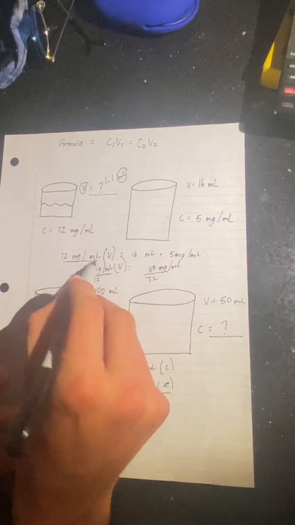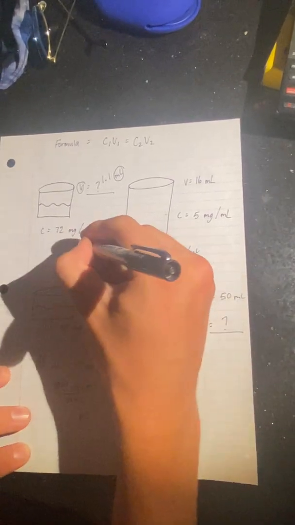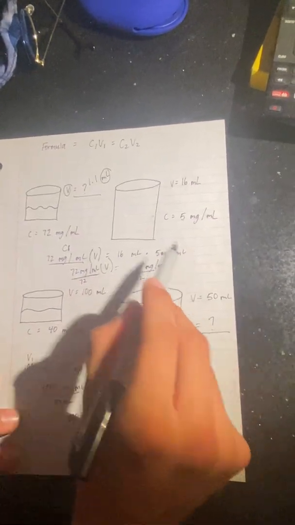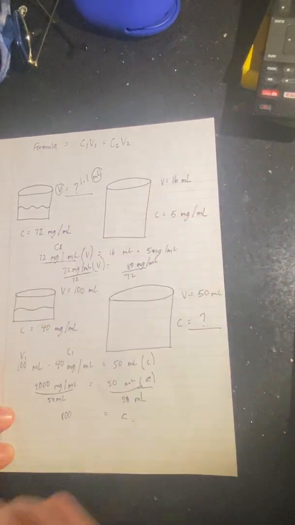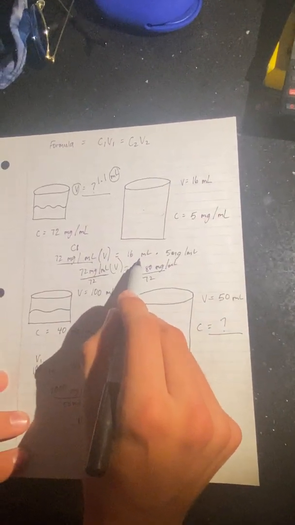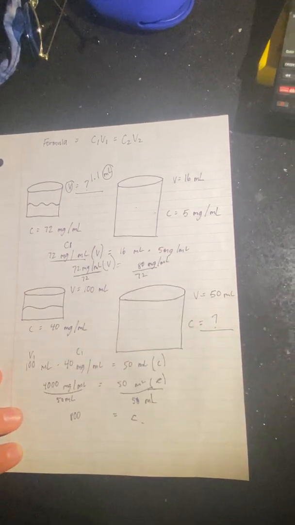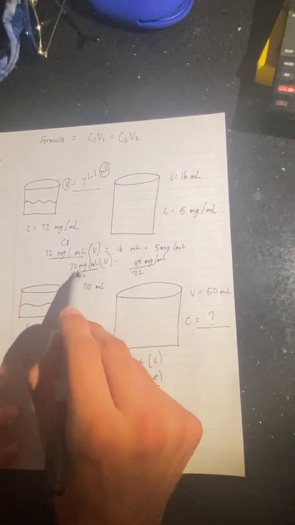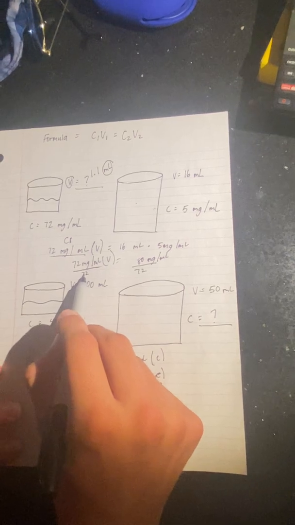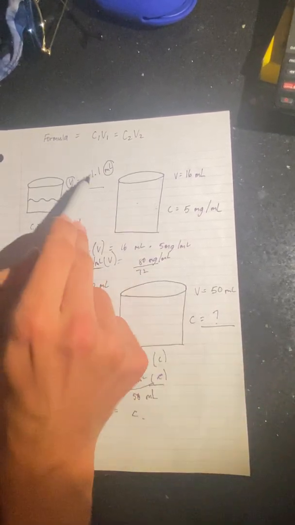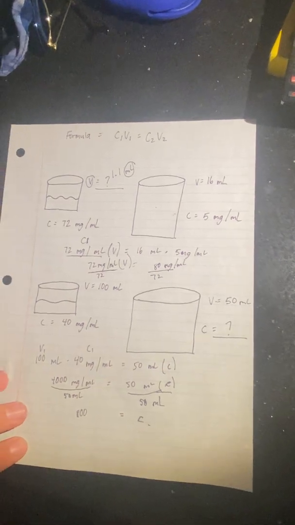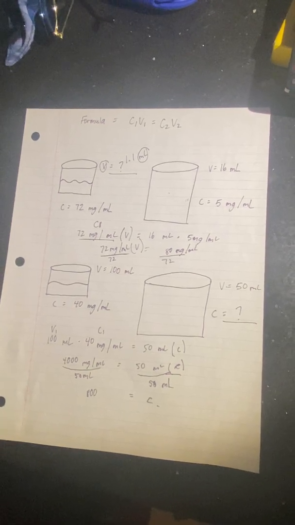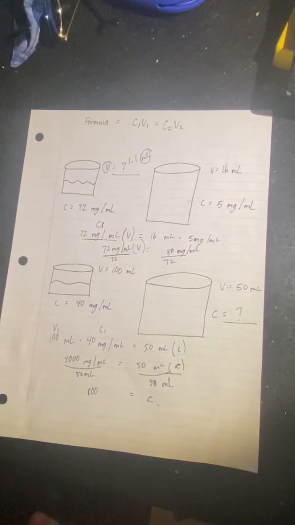72 milligrams per milliliter equals the C1. We need to find V, and we already have the C2 and V2 from this test tube number 2, which is 16 milliliters and the 5 milligrams per milliliters. First, what we're going to do is we're going to multiply 16 times 5, which gives us 80, and we're going to divide both sides by 72. And 80 divided by 72 equals 1.1 milliliters. That's how we figure out the volume. A very simple algebraic equation that you've done thousands of times.